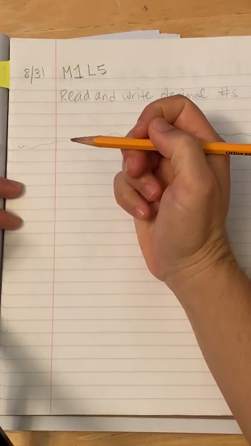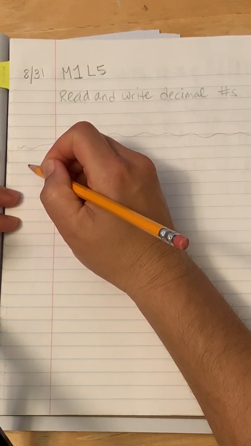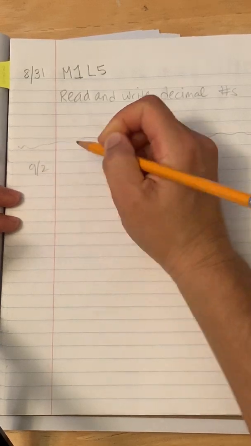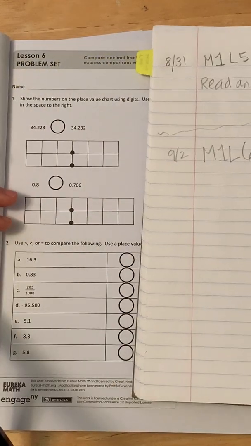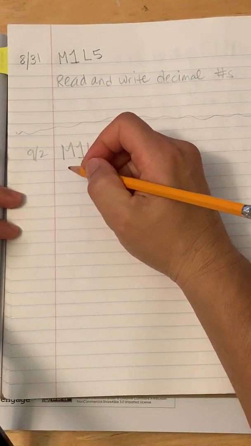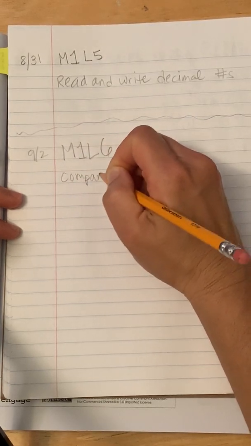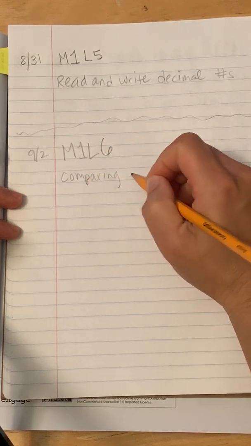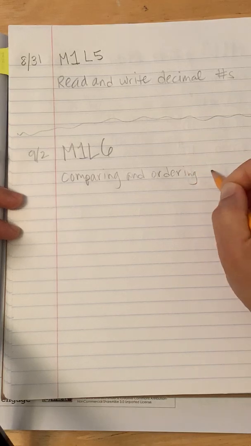You guys too, please. I didn't use very much space yesterday for our last lesson, so I'm going to go ahead and date it. Today is already September 2nd, and this is module 1, lesson 6. And the objective of this lesson is comparing and ordering decimals. So I'm going to write comparing, please copy me, and ordering decimals.